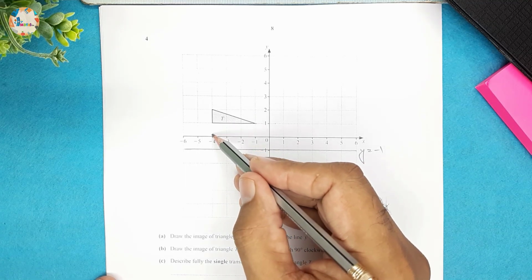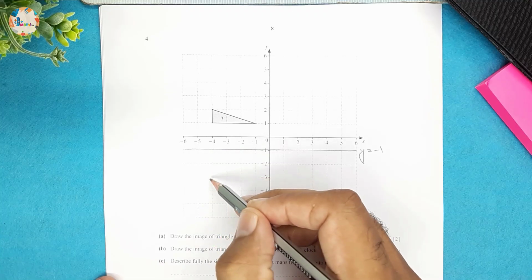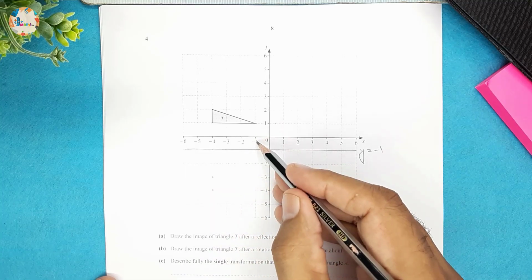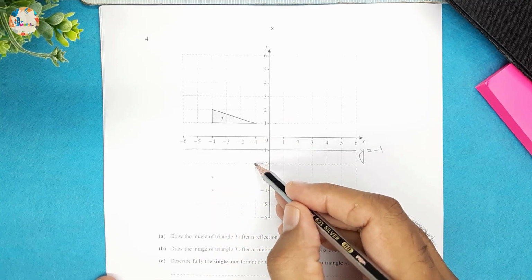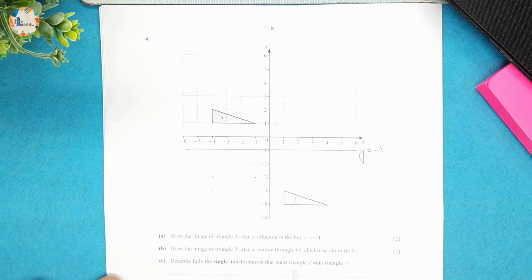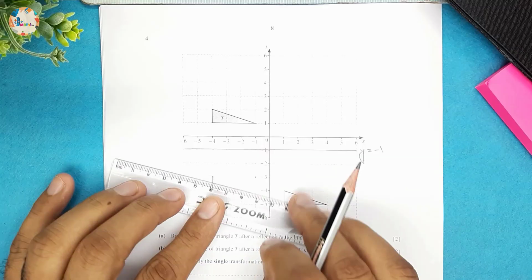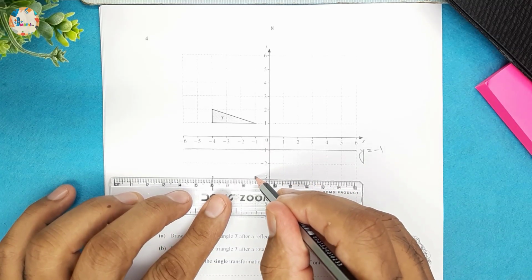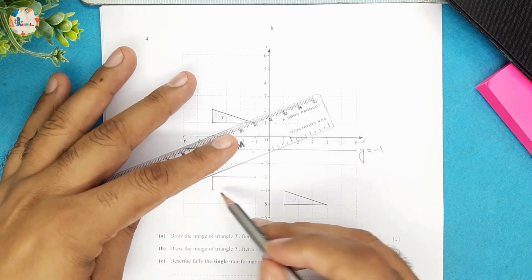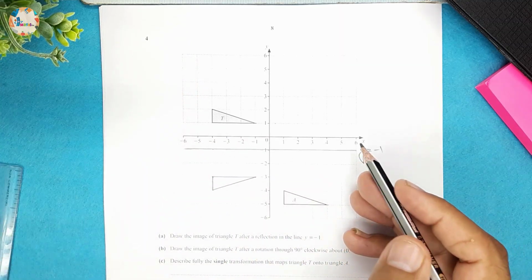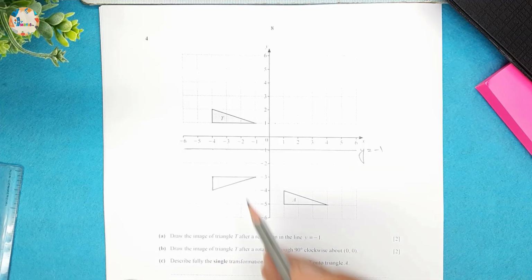So this point is 1, 2 units from this line, so 1, 2 units this point, and this will be over here, and this will be 2 units from this point, so 1 and 2, and these are the 3 points for the triangle, and we can join these 3 points to get the triangle. Now this will be the triangle which we have drawn like this. So this will be a reflection of this in the line y is equal to minus 1.